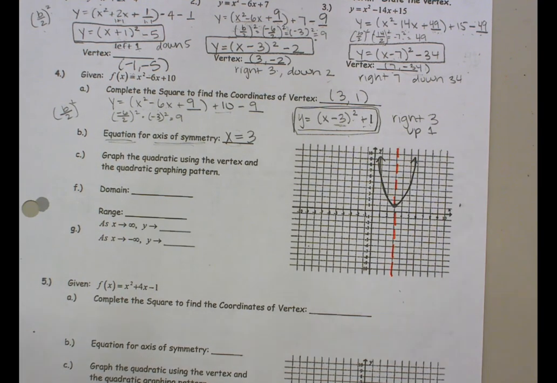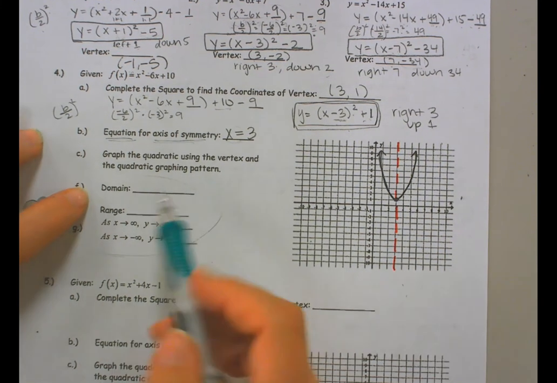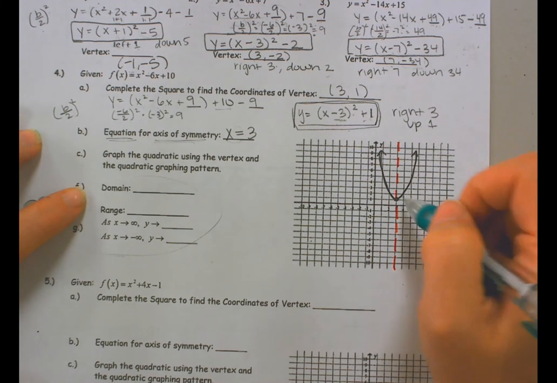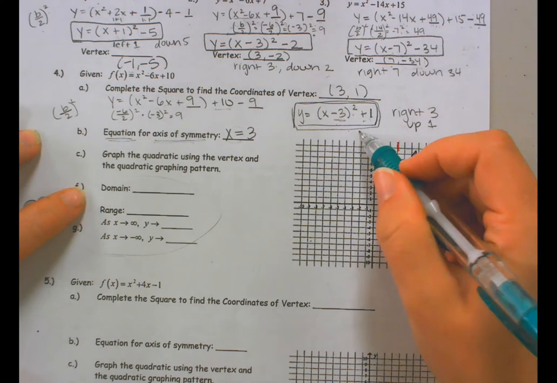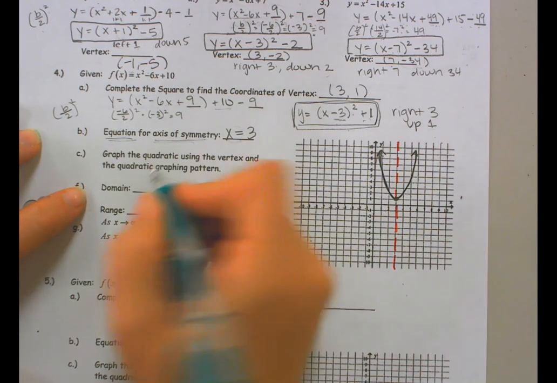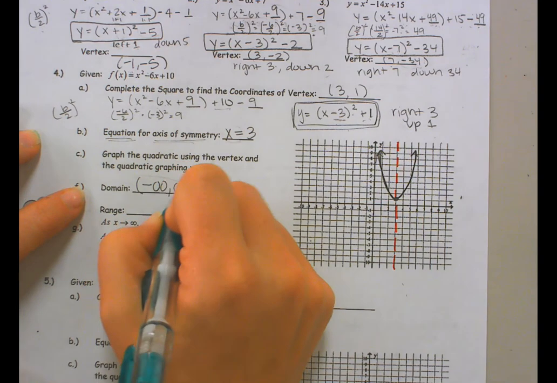So now we can figure out these last 4 pieces. So domain and range. Domain is my x values. So since this graph is going to keep going to the left forever and to the right forever, my domain is -infinity to +infinity.